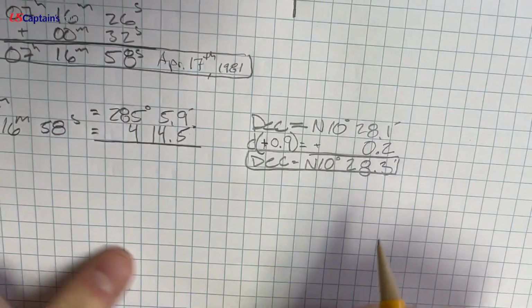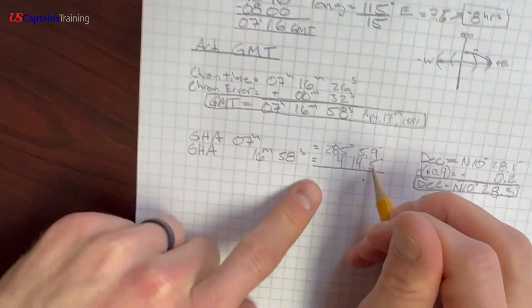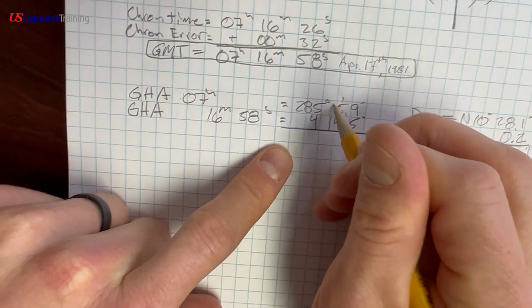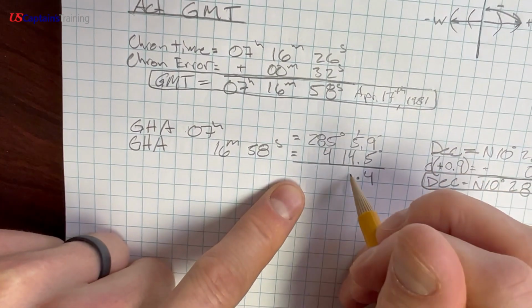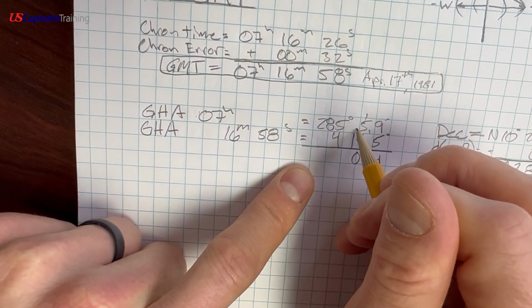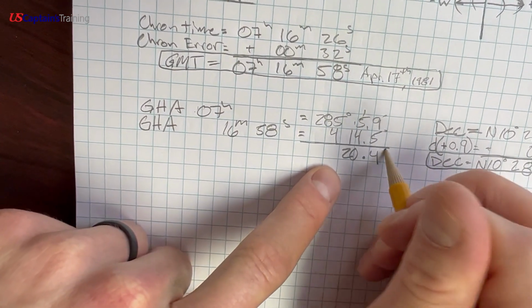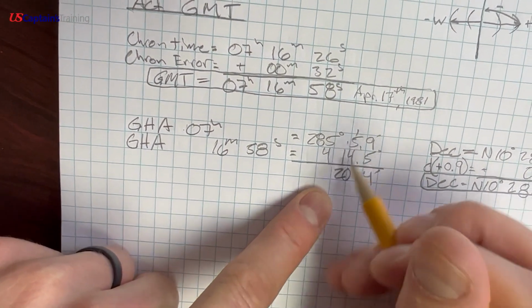And now let's add these together. 9 and 5 is 14. 6, that's 10. And 1 here. Okay, yeah, 20.4 minutes. Good. Just double checking.